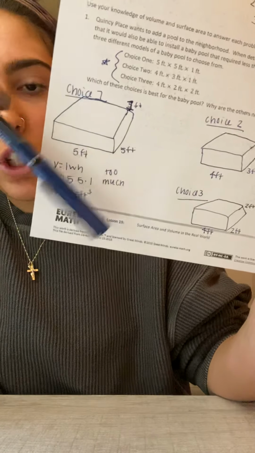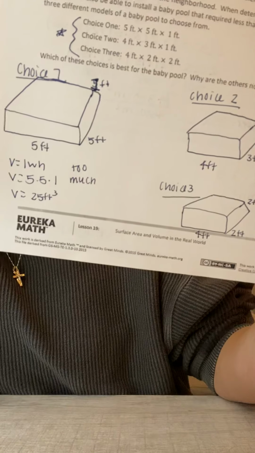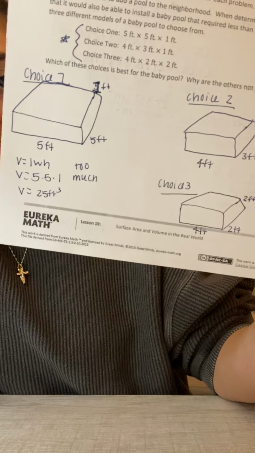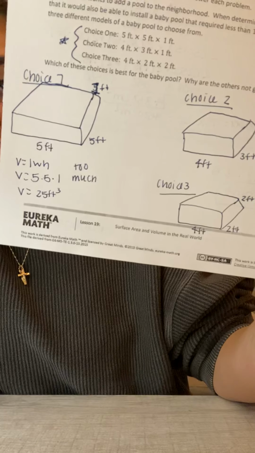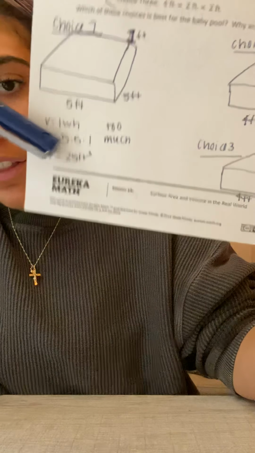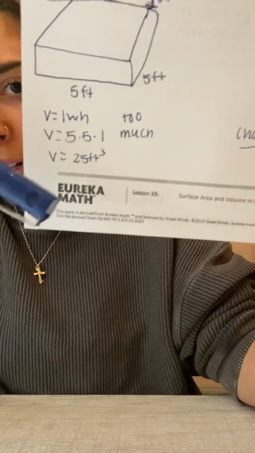So here's choice 1, length times width times height. I said my length was 5, my width was 5, and my height was 1. When I multiplied those together, I got 25 feet cubed for choice 1. So obviously 25 is higher than 15, so we know that that is too much water, and we can just X off choice 1.